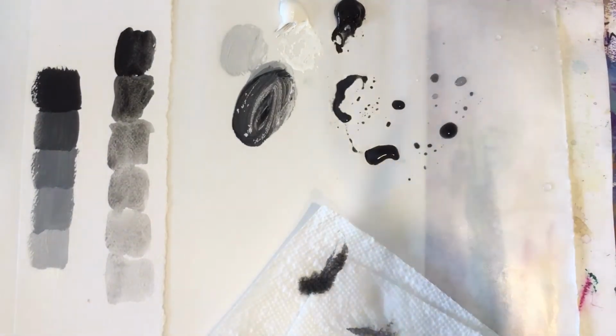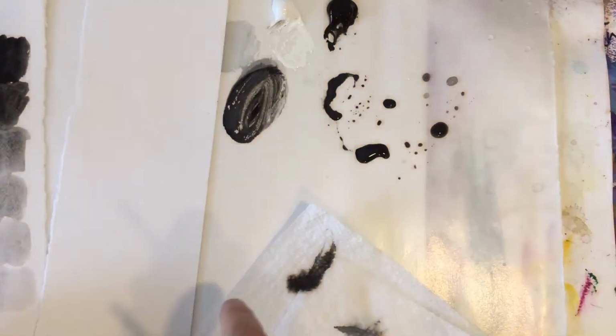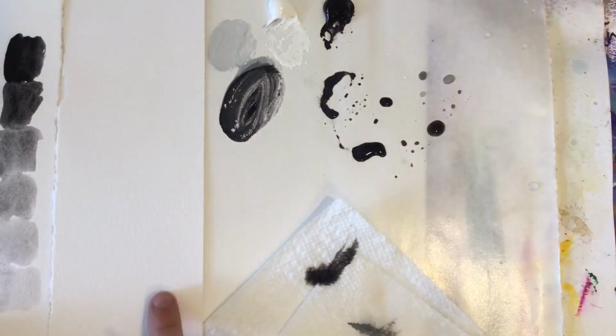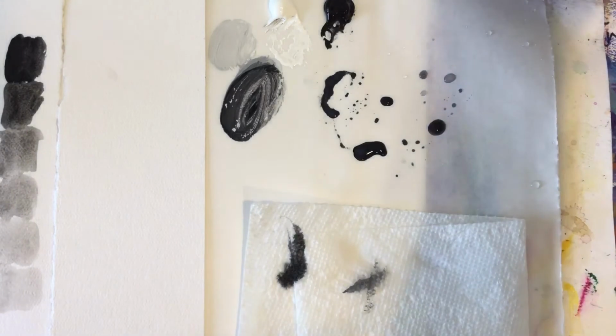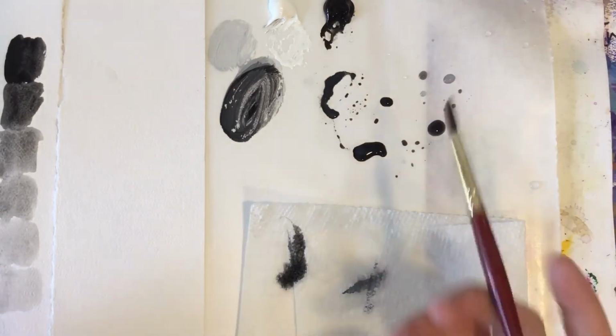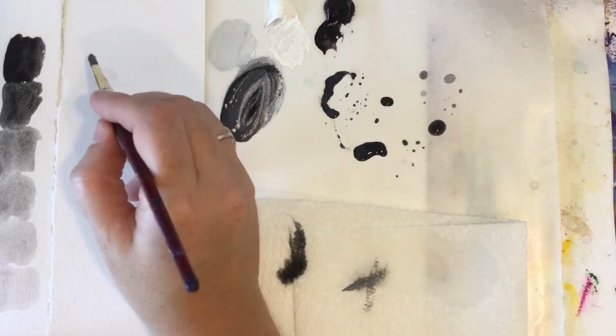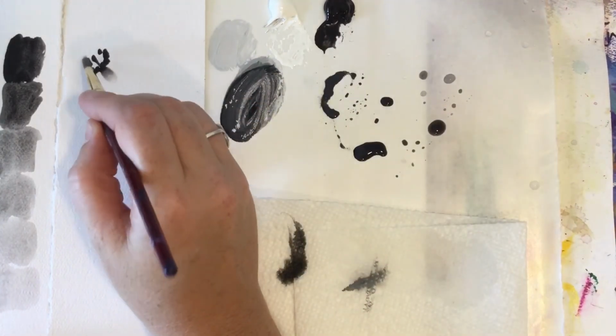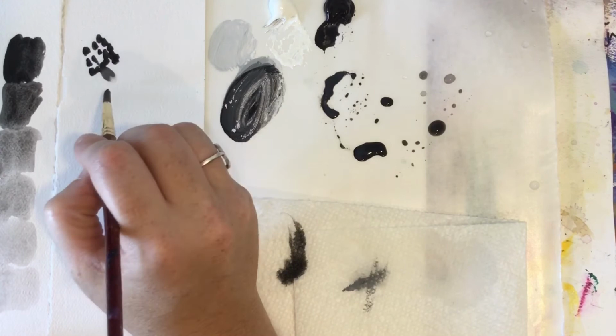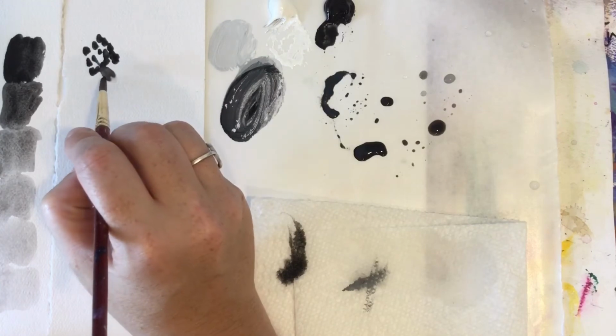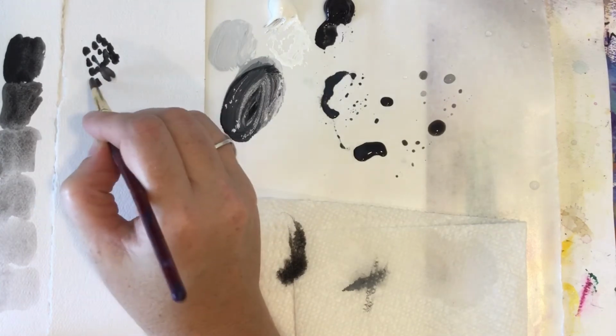I'll get another piece of paper here. Another way that you can create transitions in value is the relationship of how close the marks are together. So if I do a couple of dots on a page, and you saw how that paint is bleeding into that drop of water.